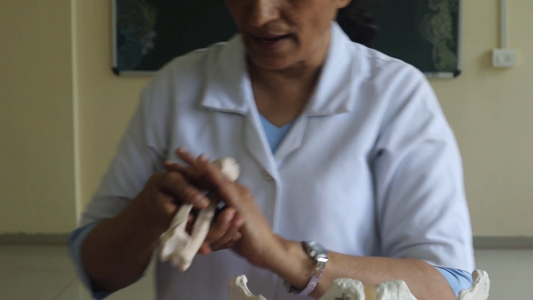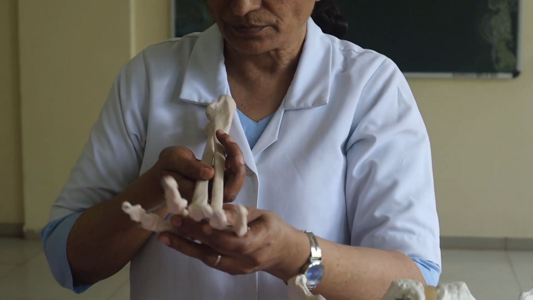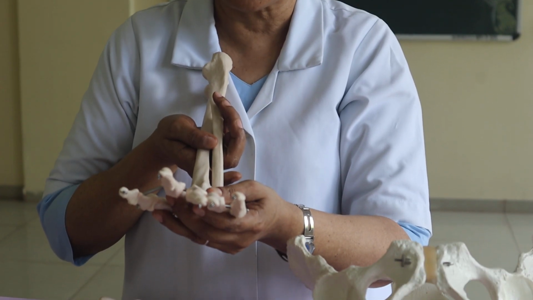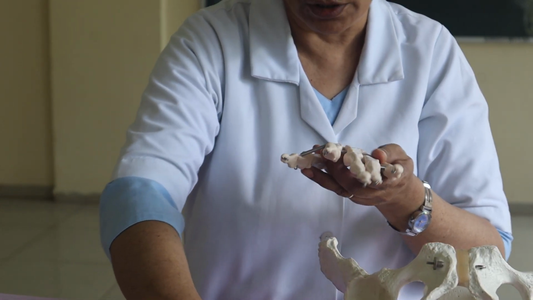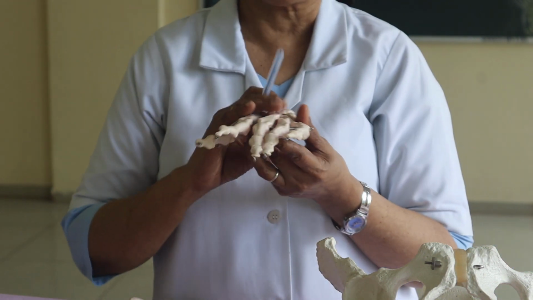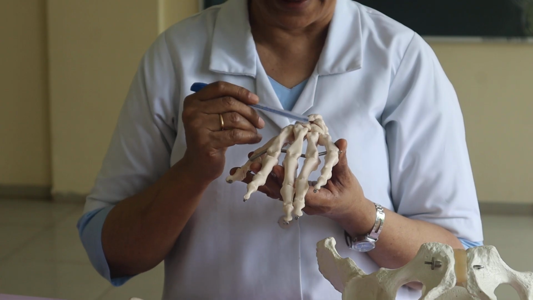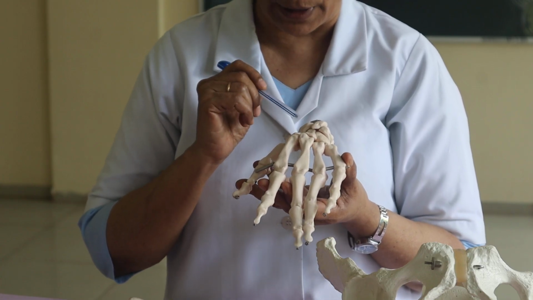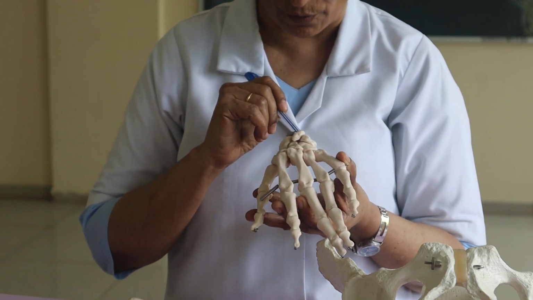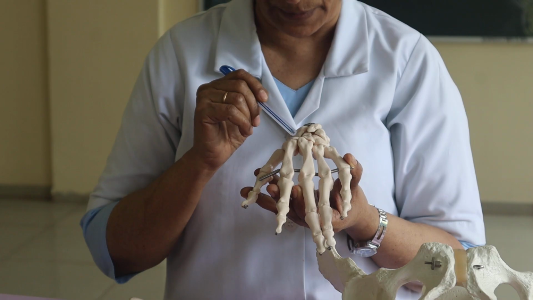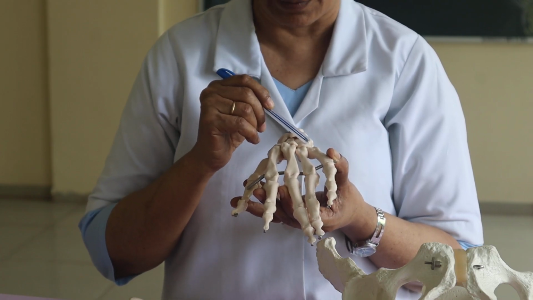Now, both the bones are attached to the carpals. There are 8 carpal bones. They are the short bones of the hand. They are placed into 2 rows, the proximal row and the distal row. Scaphoid, lunate, triquetrum, pisiform, trapezium, trapezoid, capitate and hamate. These are the 8 carpal bones.